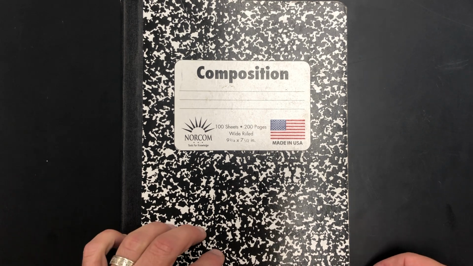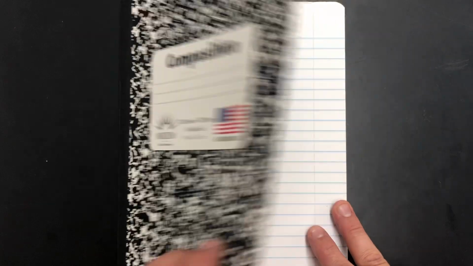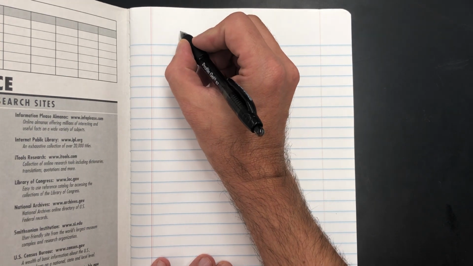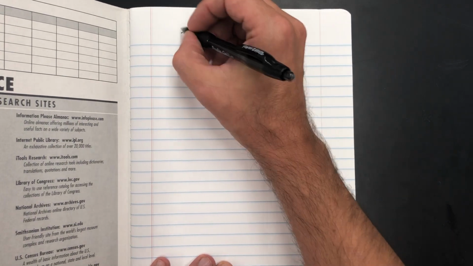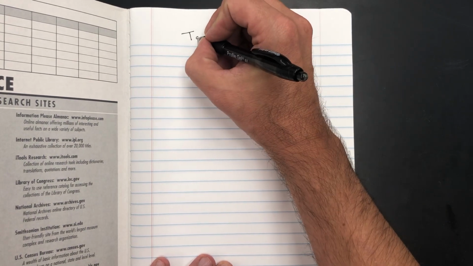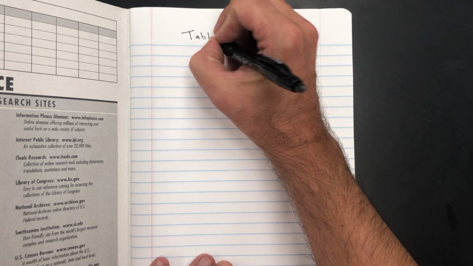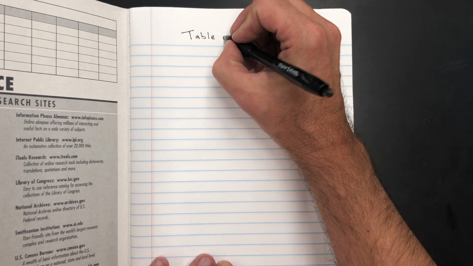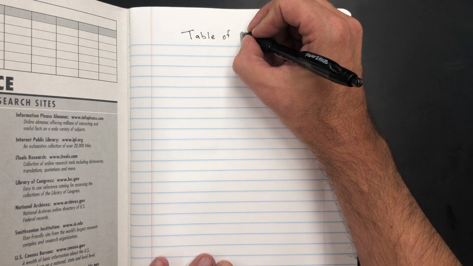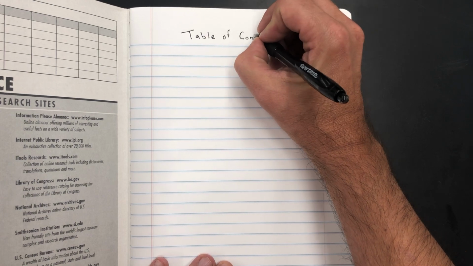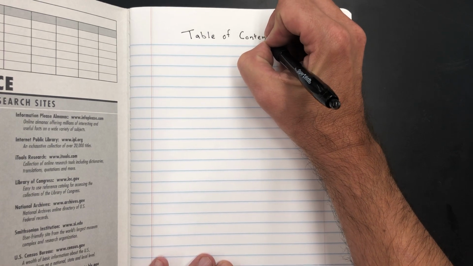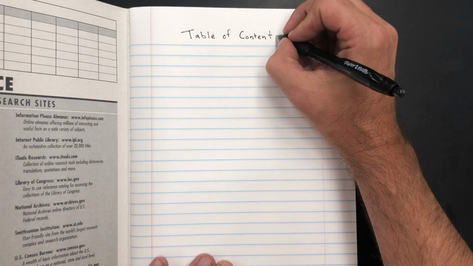On the first page, you can open it up and you can write table of contents. Okay, so go ahead and write on the first page, table of contents, like so.